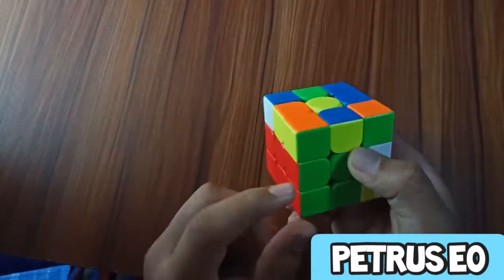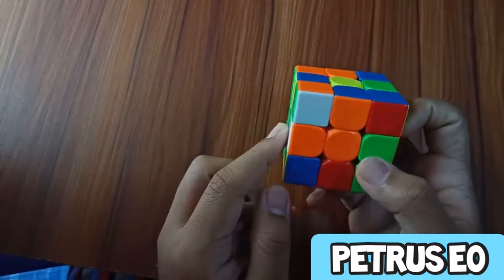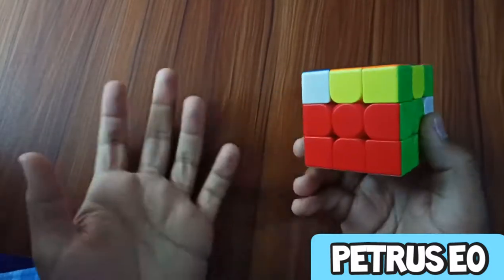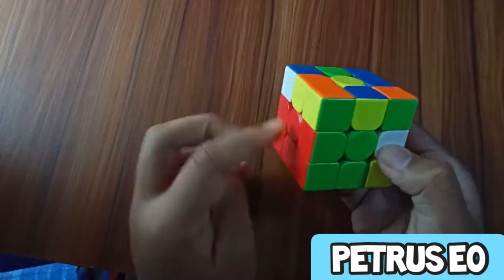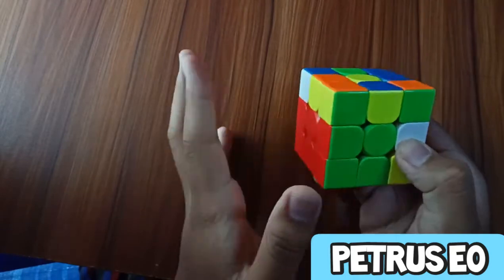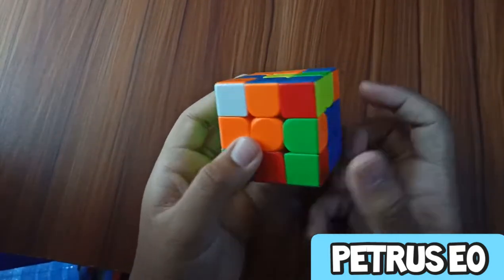So you need to come here from this. You need to just do a rotation and come here. An advanced Petrus solver will do it like this. First they will solve the divided block in the back, and then they'll solve this one in the front, so they can just go forward to this step.